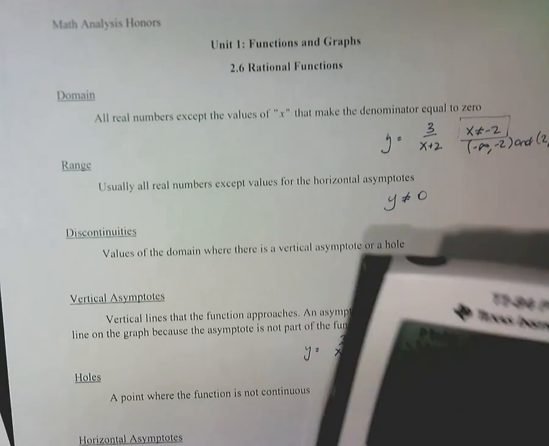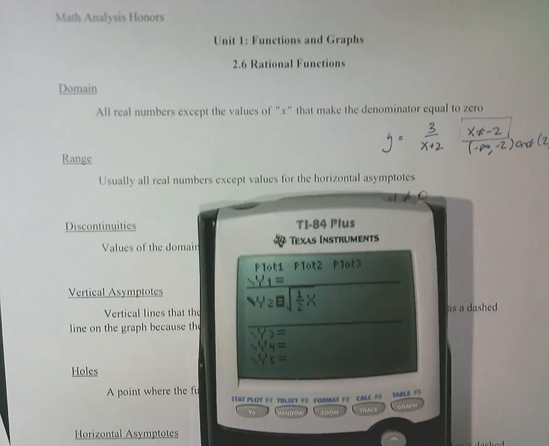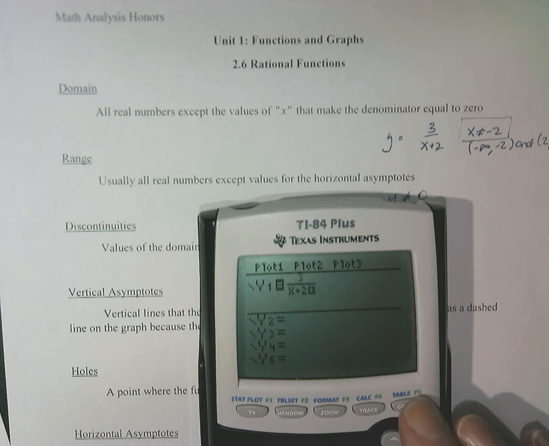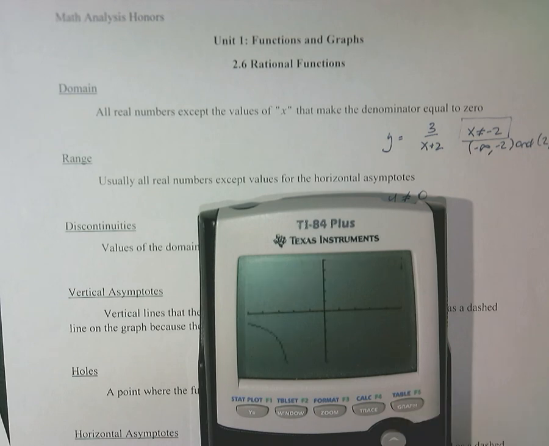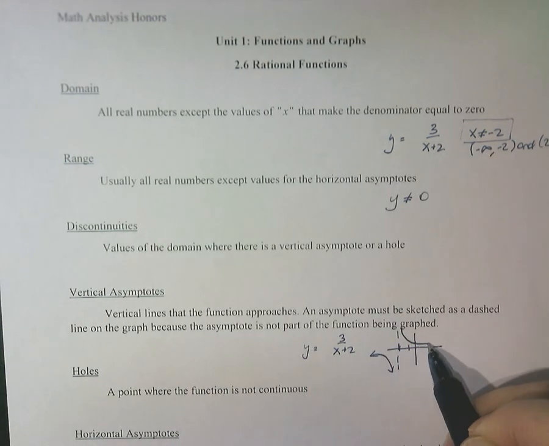And if I grab the calculator and show you, clear that one. Your calculator does not graph a vertical asymptote because it is not part of the function. When you graph it, you need to mark it as a dashed line because that shows that it's not part of the function. So it looks like this.